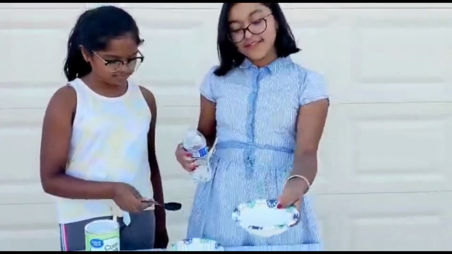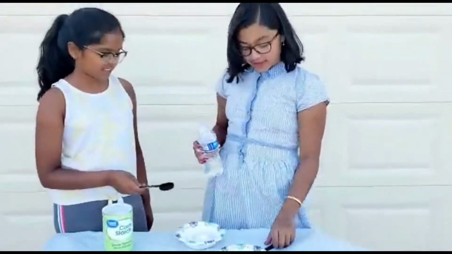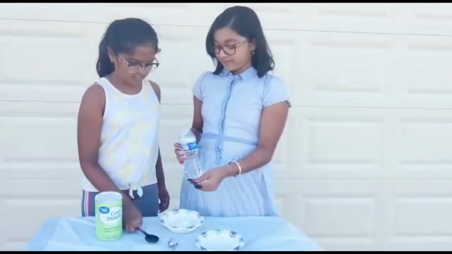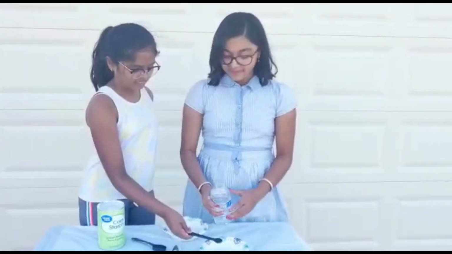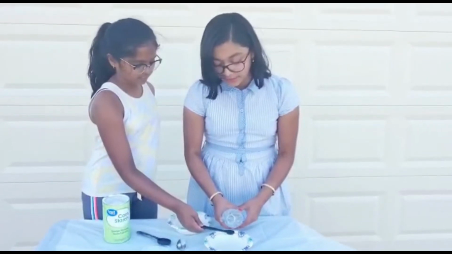And as you can see, there's a lot of excess water, which is why you really need another bowl. And in the end, we're gonna add 1/2 teaspoon. Yes. And be very careful when you do this. It might overflow.